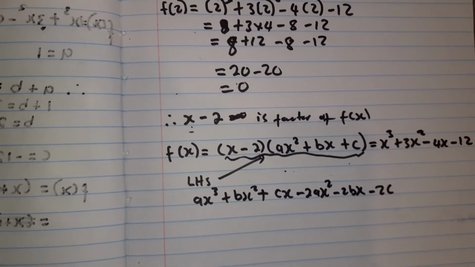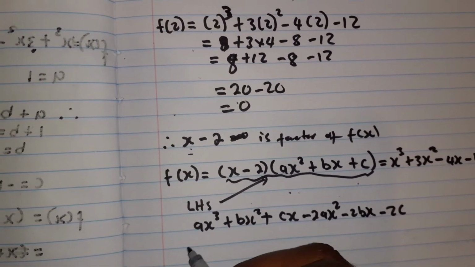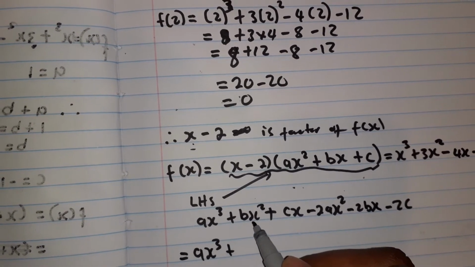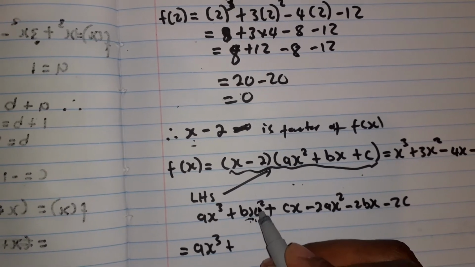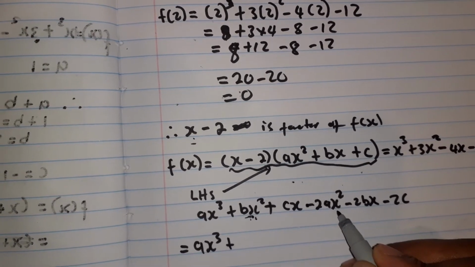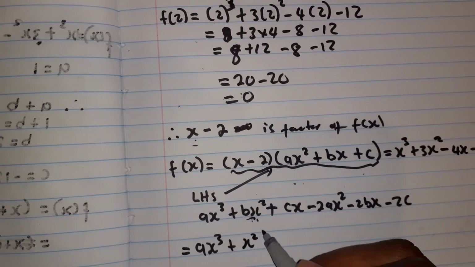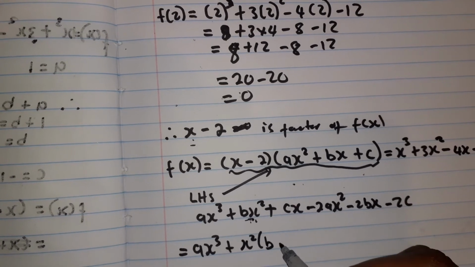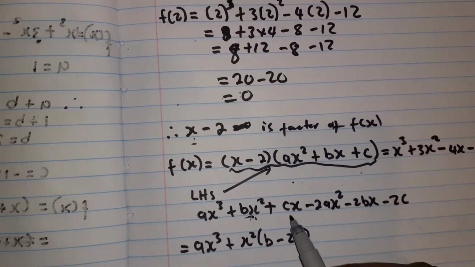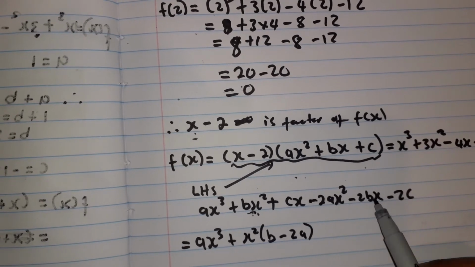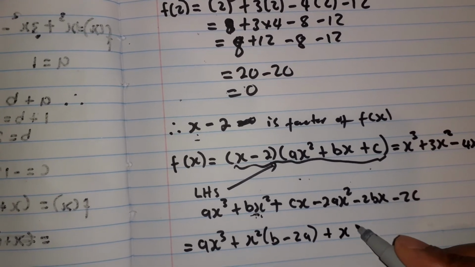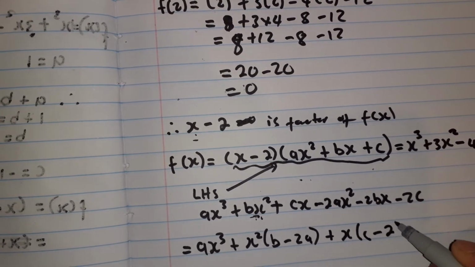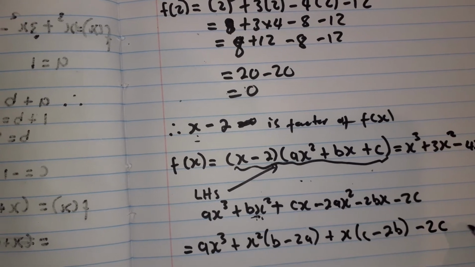Then we have to group the terms. We have x to the power 2 and x to the power 2, so we can factor out the x to the power 2. We factor out x to the power 2, the remaining is b minus 2a. Then the x terms have one common factor x, so we can factor that common factor, and the remaining is c minus 2b. Then the constant is minus 2c.